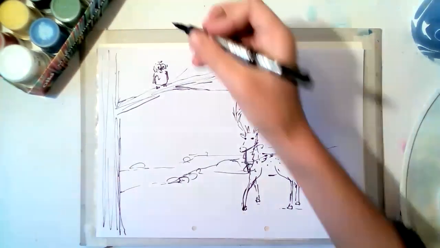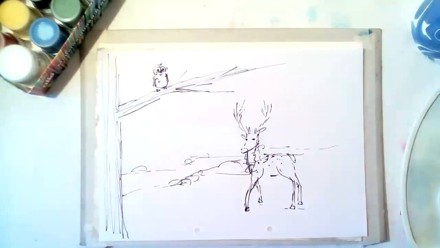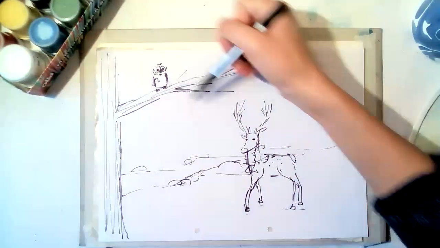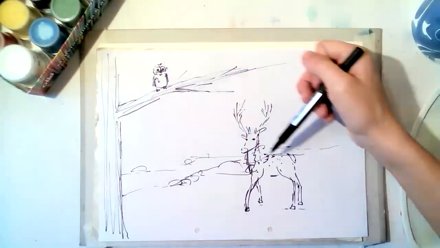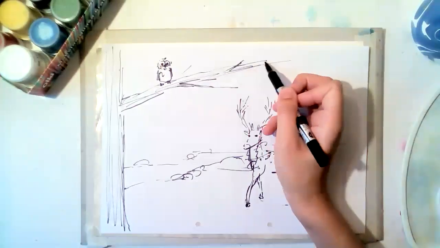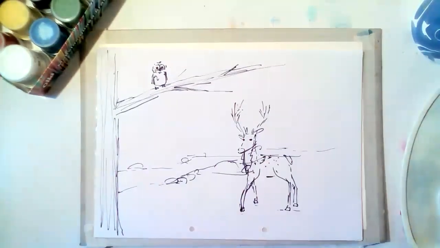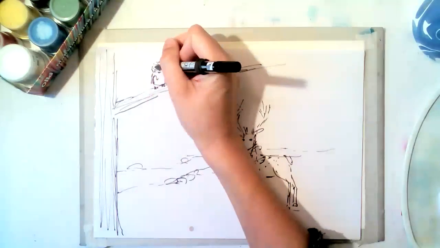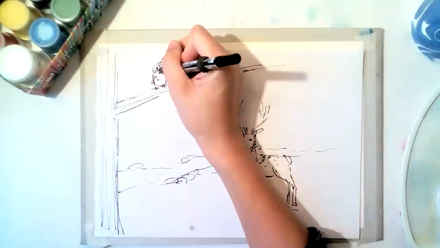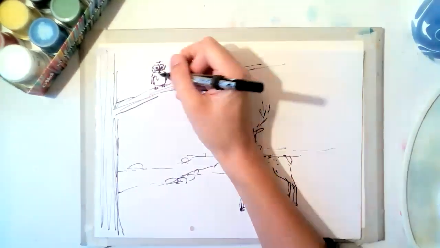Maybe the eyes are more round or something. Let me check. But I put him here so they can have eye contact. If I put him very up on the branch, then they don't see each other.